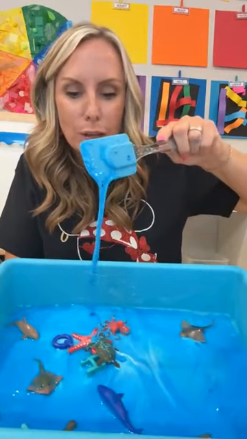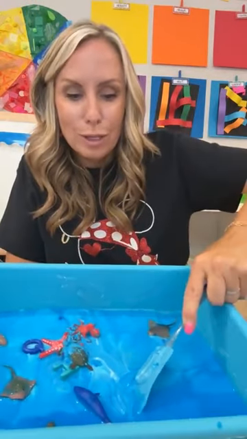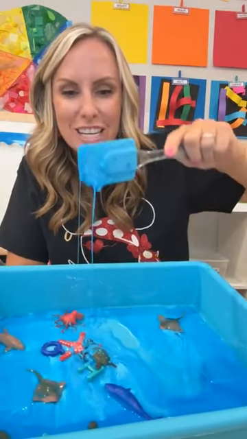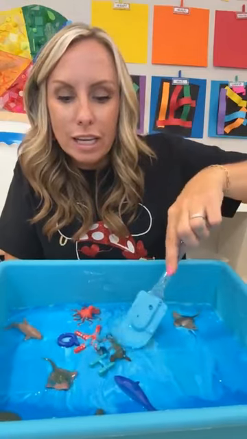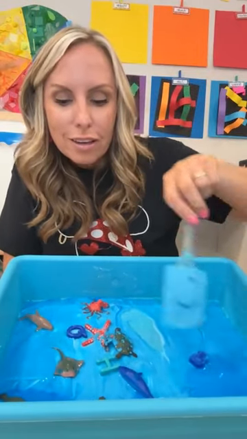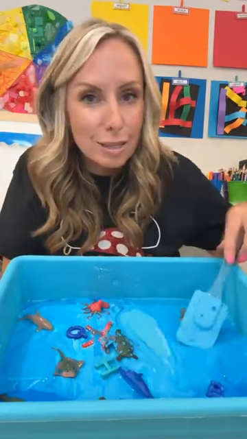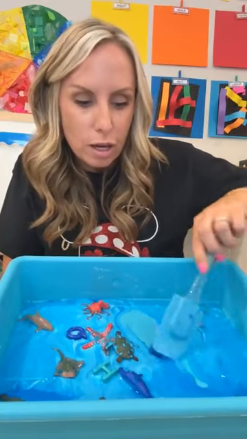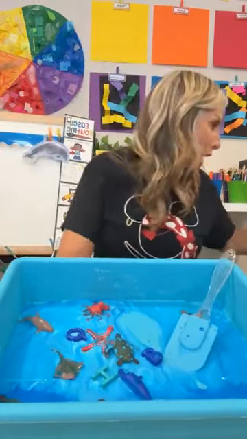Now, obviously the kids would probably be playing with this with their hands. I'm not going to because I'm showing you more activities. But this is really fun. They can hide the animals. Now, do you see that? I hid some letters in the Oobleck. So it's kind of like camouflage letters.